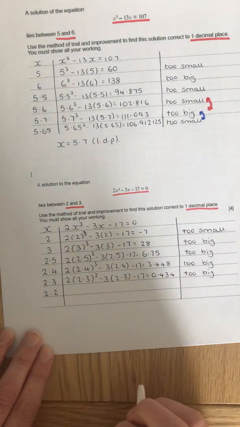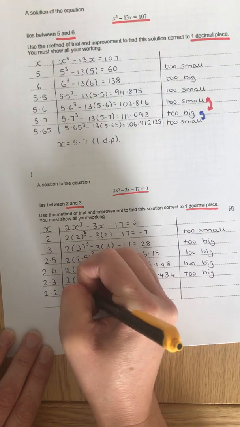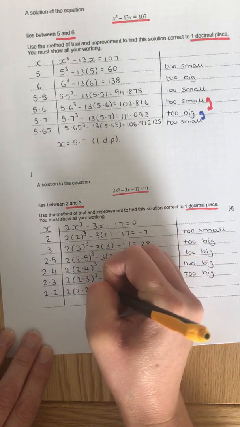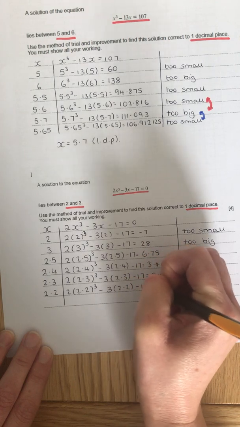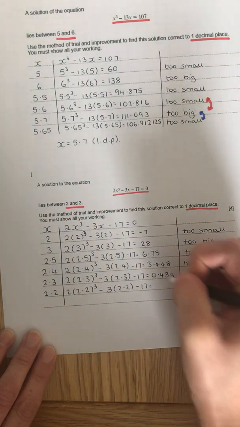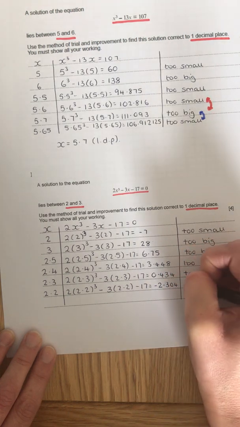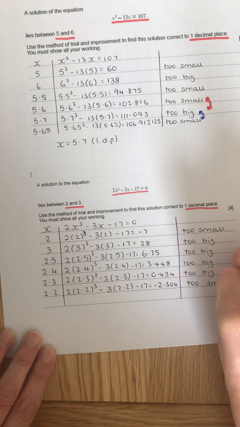Now I'm expecting this one to be too small because that is so close. So I put x into 2.2 cubed, so I've got 2 into 2.2, minus 3 into 2.2 minus 17. And when I tap that into my calculator, I get minus 2.304. And I'm right because I was aiming for 0, so that is too small.